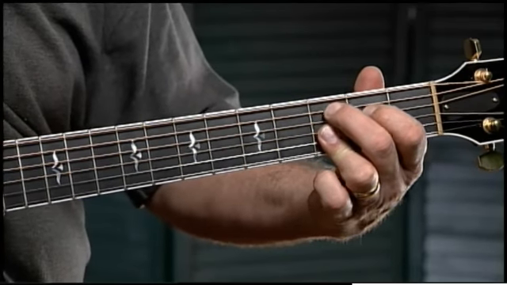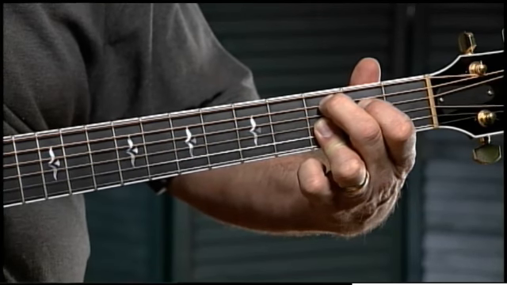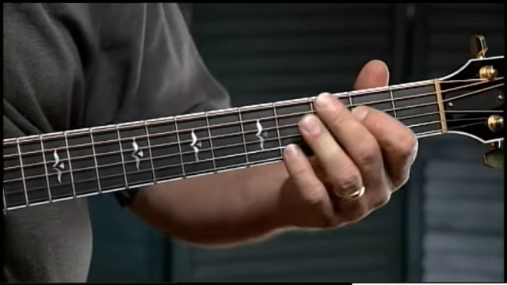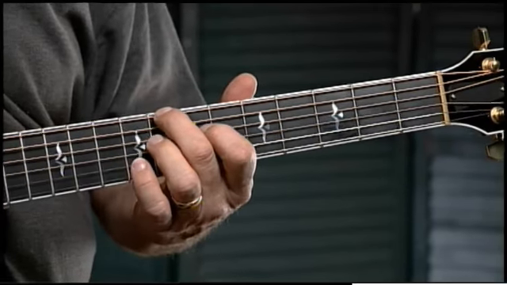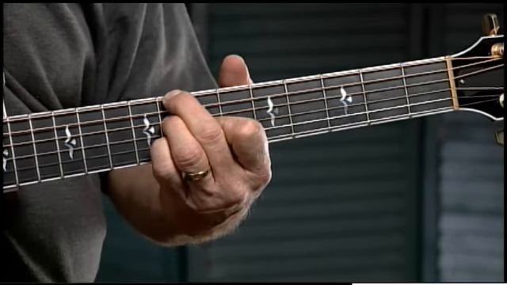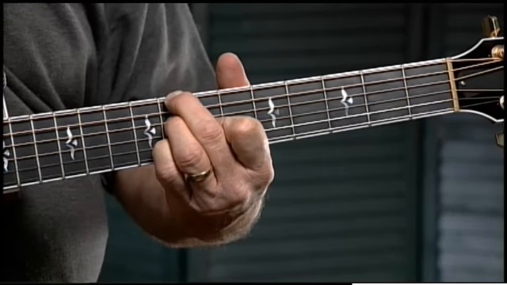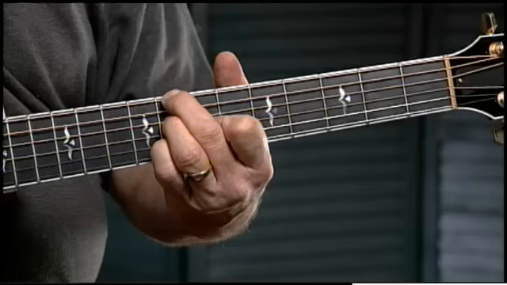starting down here with my second finger on the 3rd fret of the 5th string. Here's a C9. Now I'm going to play a C9 in a different position, starting up here on the 8th fret of the 6th string. So those are two ninth chords, and ninth chords are very popular in blues, rock, and jazz, and you'll hear a lot of those as you listen to different kinds of music.